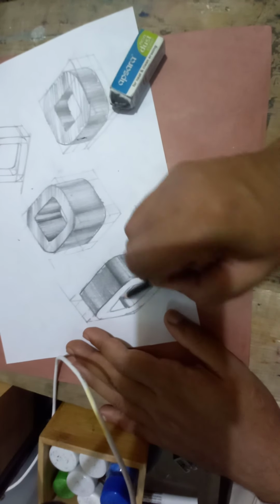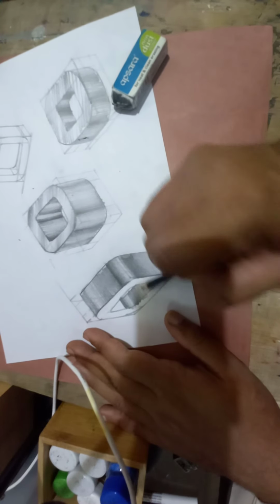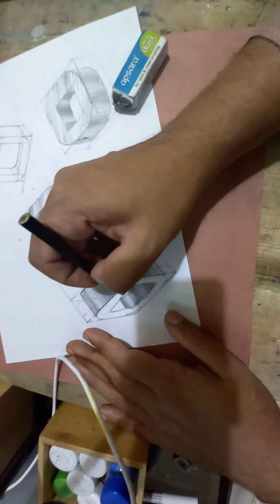Now make this part dark to light, then to dark, and make this dark.